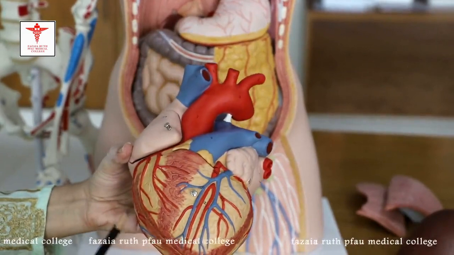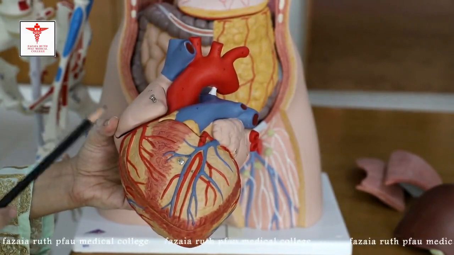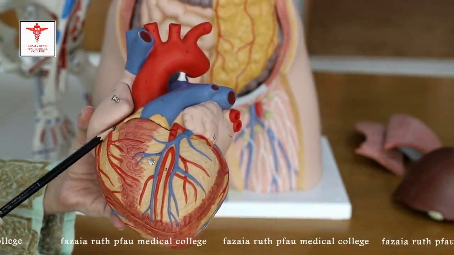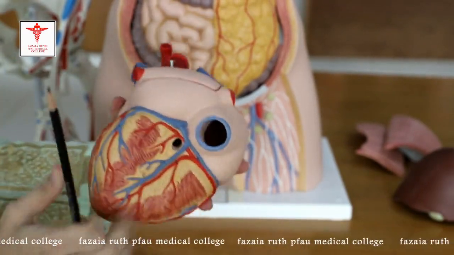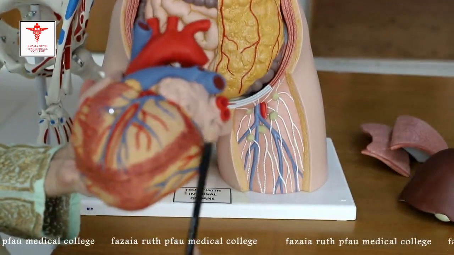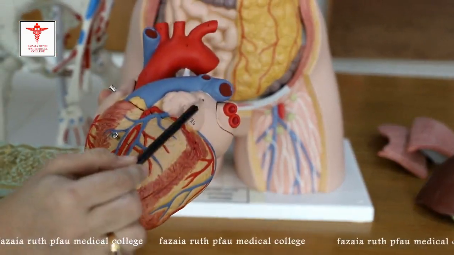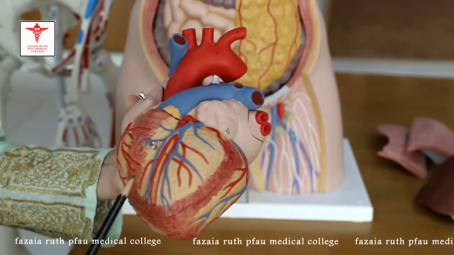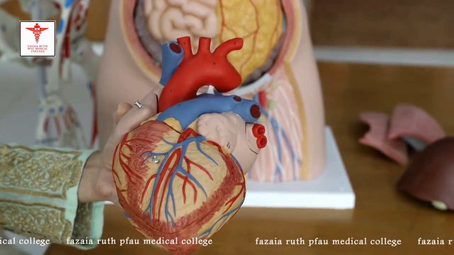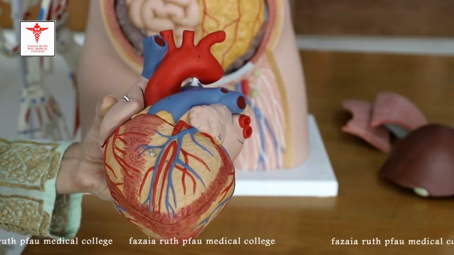Okay, so we have discussed the 3 borders and 2 surfaces, the sternocostal surface and, rotating the heart, the inferior or diaphragmatic surface. And then there is the left surface, which is formed by the left ventricle and partly by the left auricle. So we are done with the 3 borders, 3 surfaces, apex and base, right?